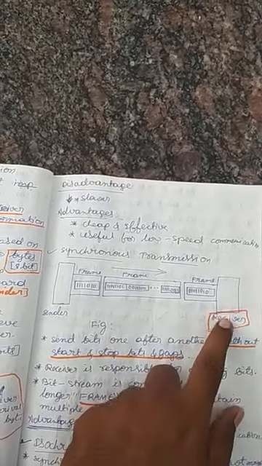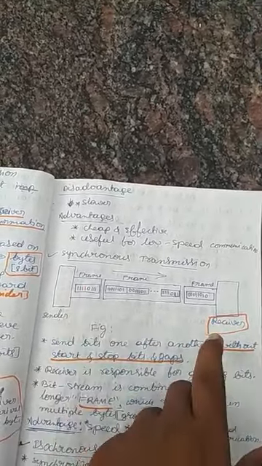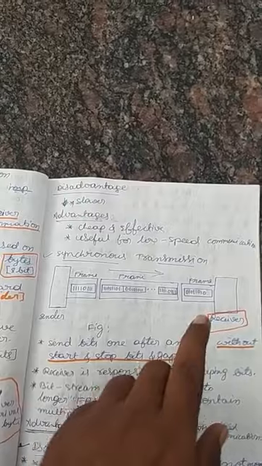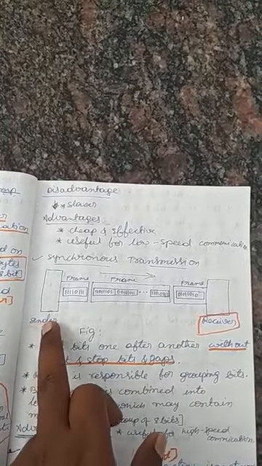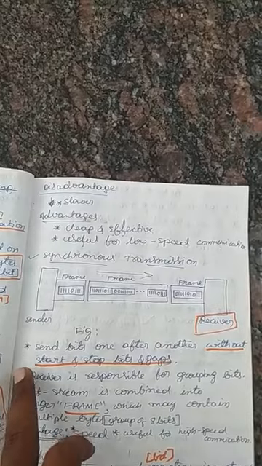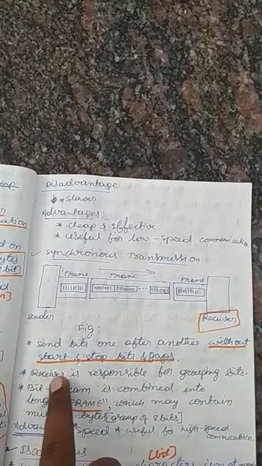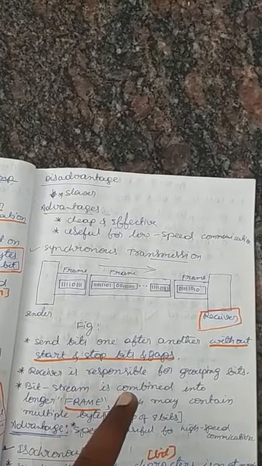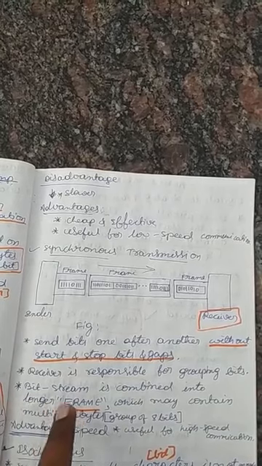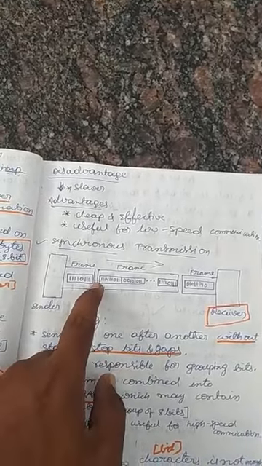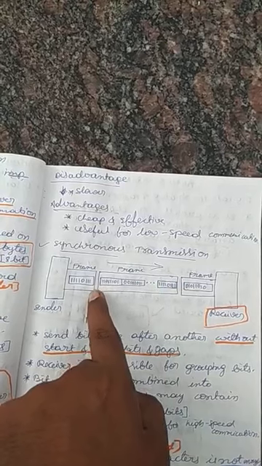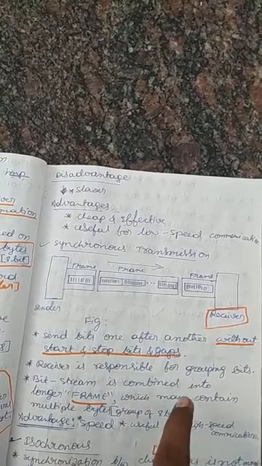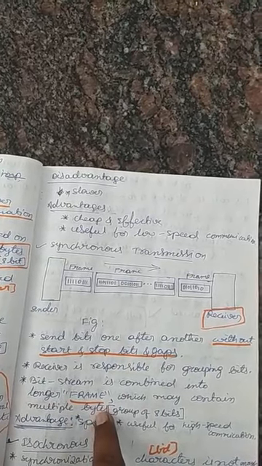Here you can observe in this diagram the receiver is responsible for grouping the bits. It means the sender is not responsible. The bit stream is combined into longer frames. You can see that this is one frame. It is a stream of bits, which may contain multiple bits.